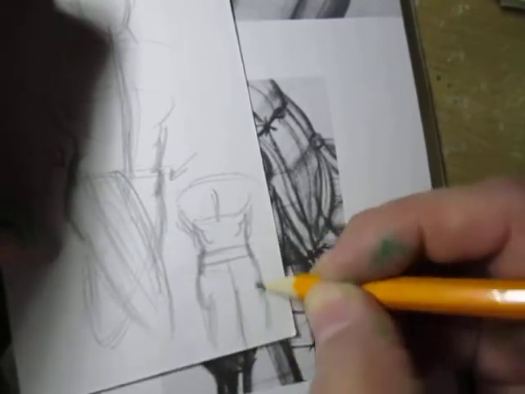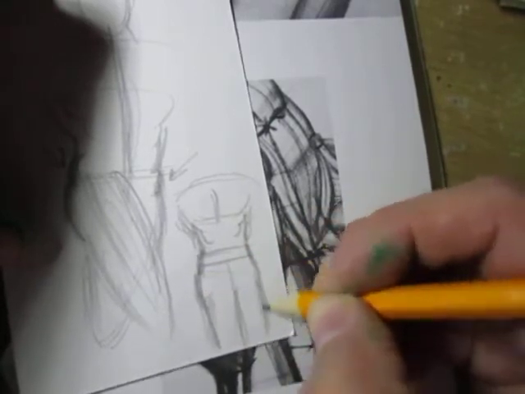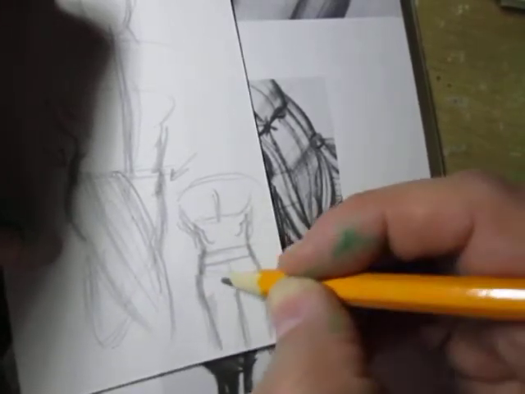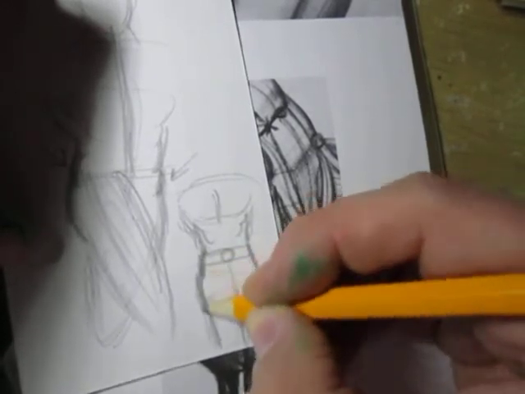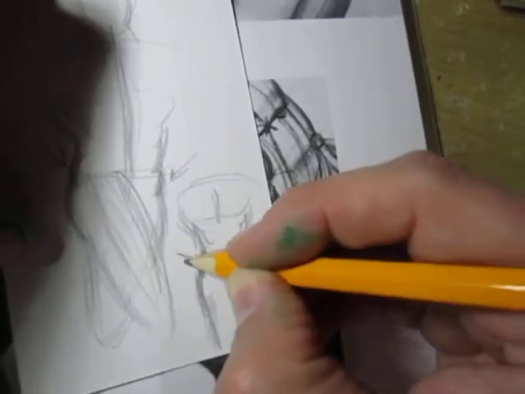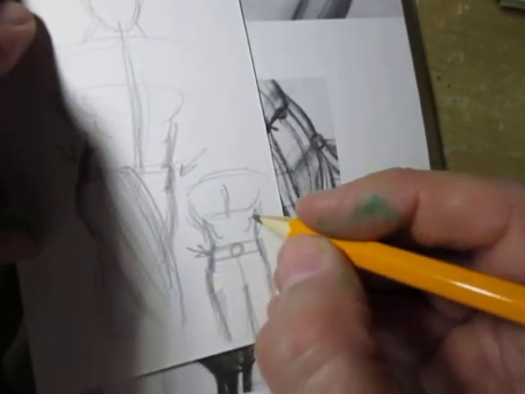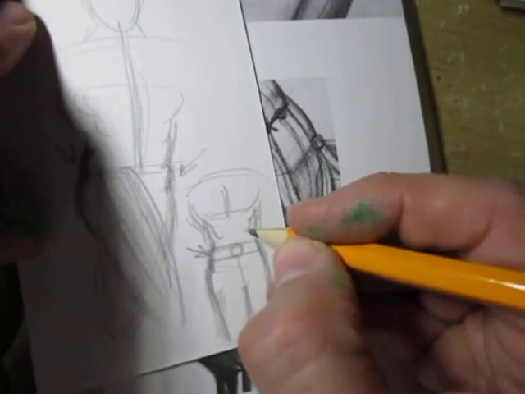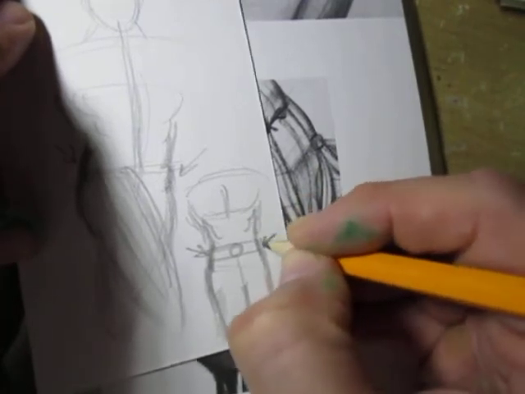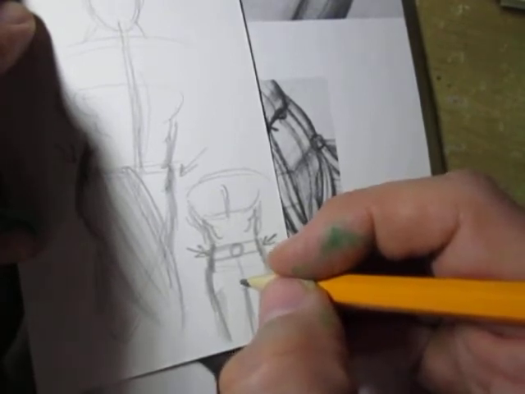We'll just say he's standing straight on, a shot with pants. So you always want to allow room for that. I'd say that's like a belt line in a way.